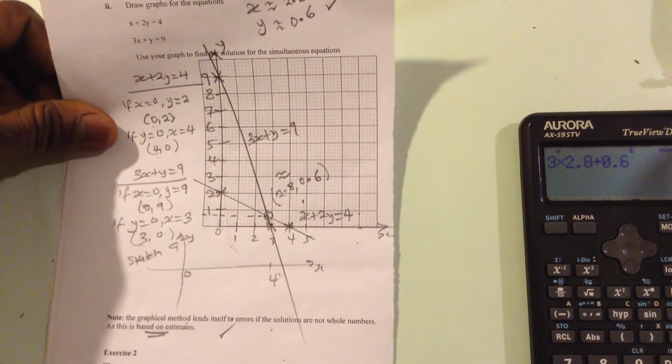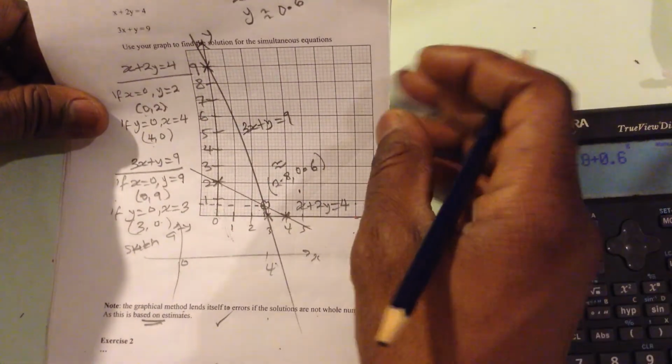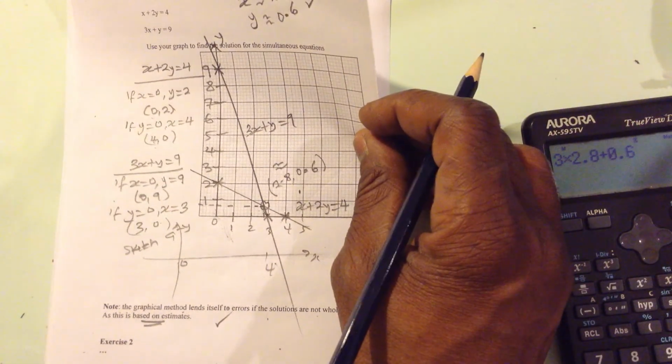Now stop the video and try some exercises on using graphs to solve simultaneous equations.